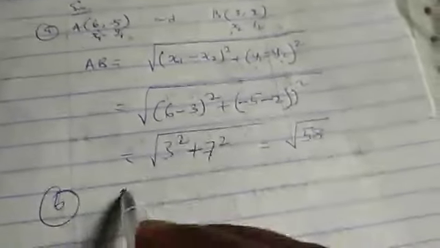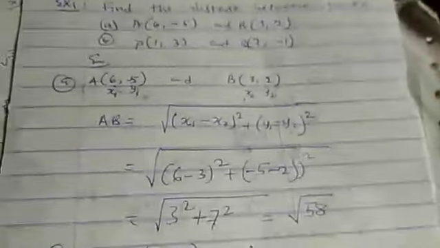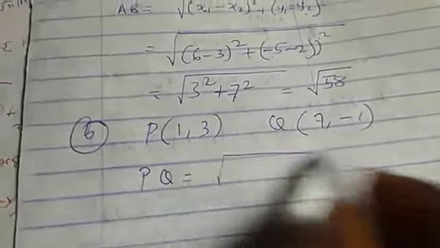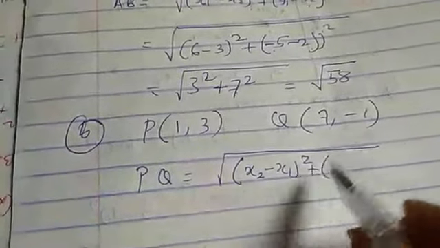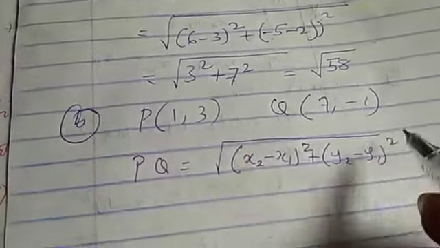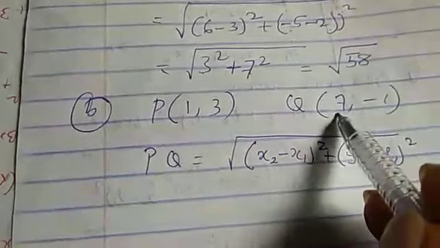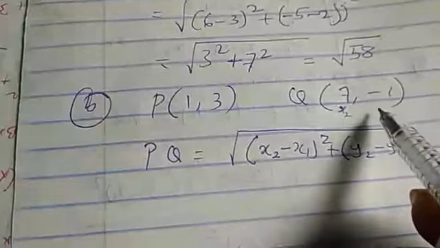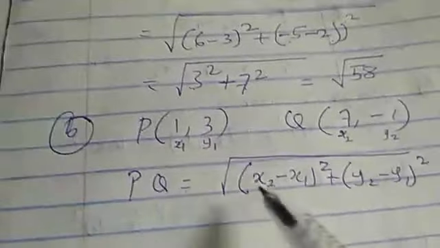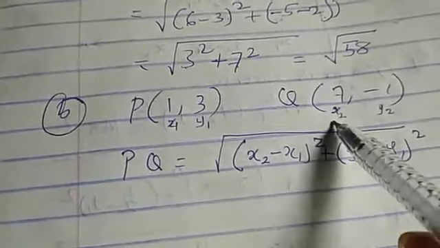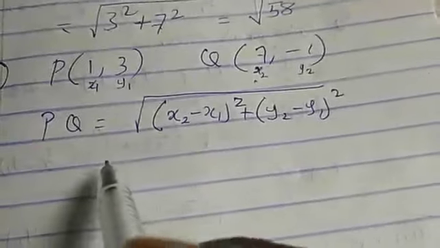Now if I consider the second one, point P is this, point Q is 7, minus 1. Then I'll use the formula. I can change it to be x2 minus x1 squared, still the same thing, plus y2 minus y1 squared. This is our x2. This is our y2, or you can see the other time I took this as my x1. So this is my x1, this is y1. You can use it anyhow you like. You can decide to say that this one is x1, y1. You get the same answer.